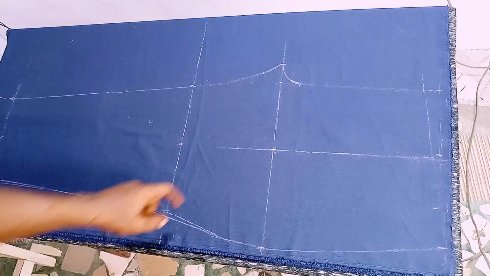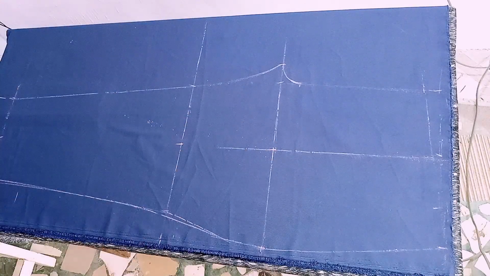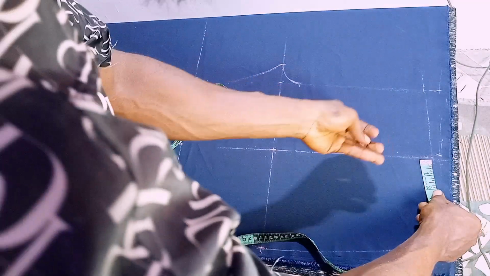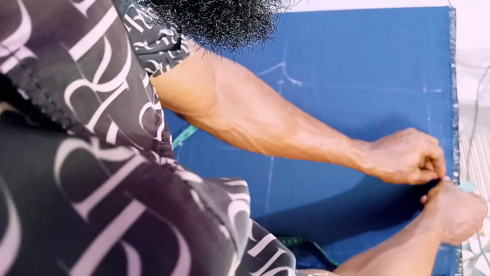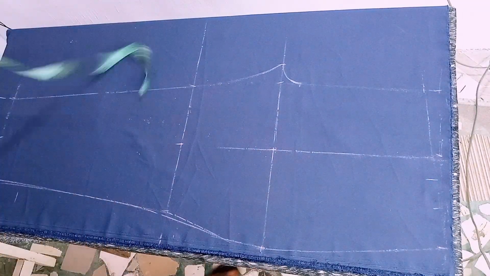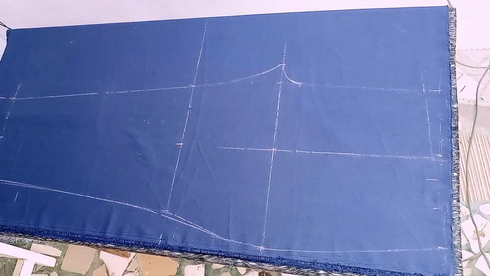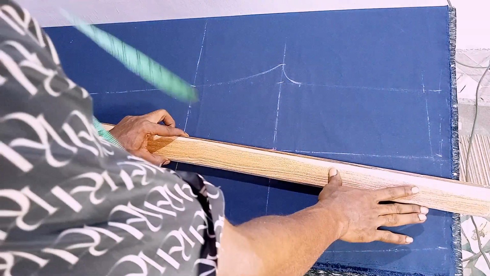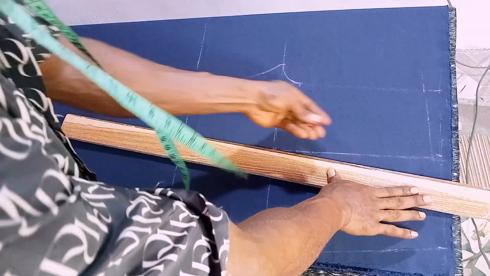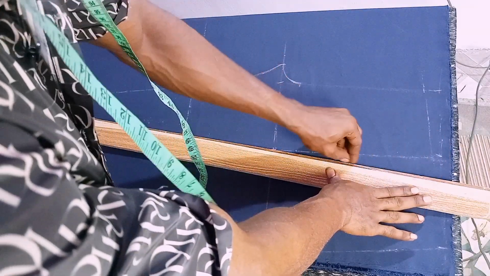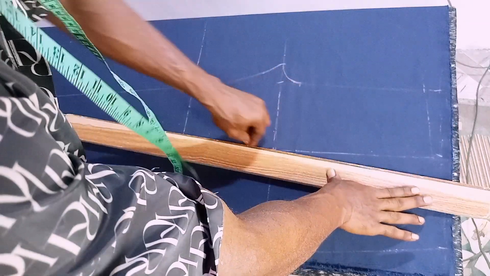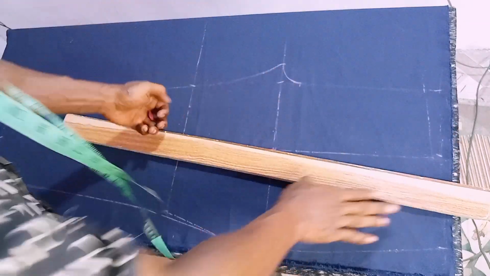Just rule your straight line, the middle point, and mark out 1.5 and just draw a straight line to where it joins the crotch. A slanted line, pardon. So just watch and you see. Just draw your slanted line there.